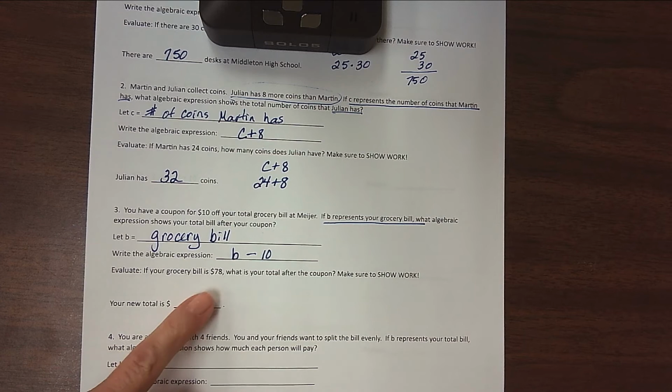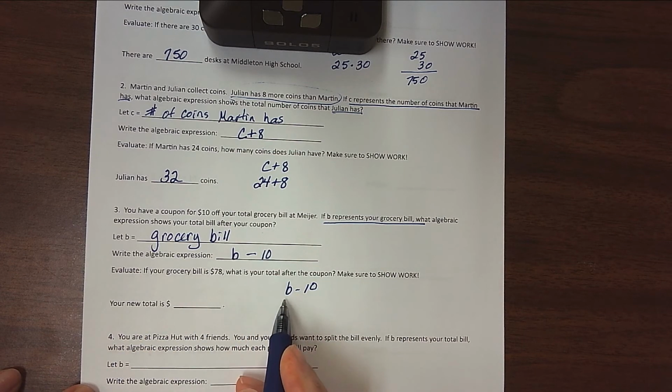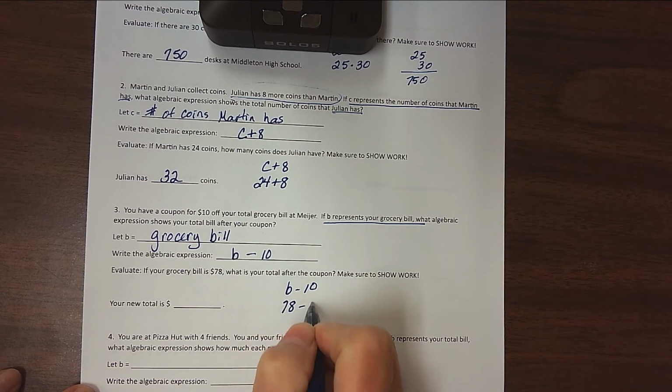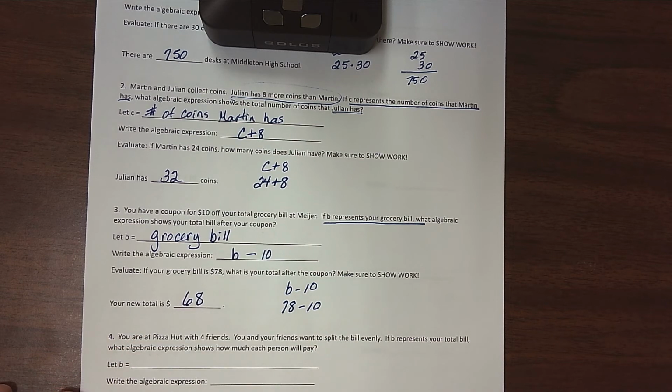So if our grocery bill was $78, if we substituted 78 in for the B, our total bill was 78, and subtracted the 10, we would be paying $68 after our coupon.